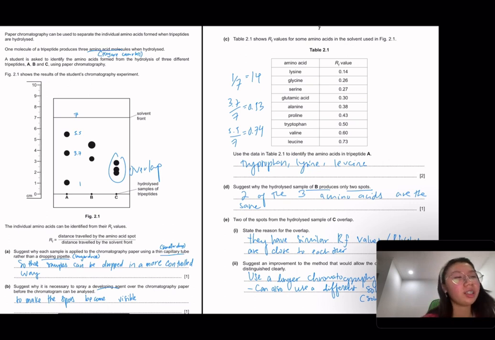It doesn't have to be exactly in the middle, as long as it's close enough, because sometimes your calculated RF value won't be exact, and that's fine as long as it's close enough, a difference of 0.01, 0.03, doesn't matter, same thing. Alright, okay, so with this you have 1 centimeter for spot A.